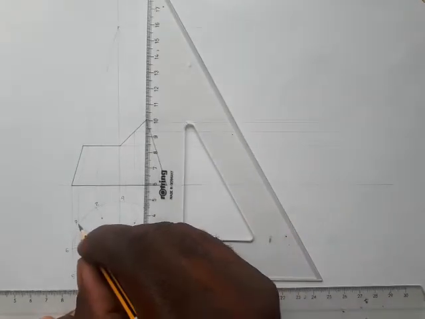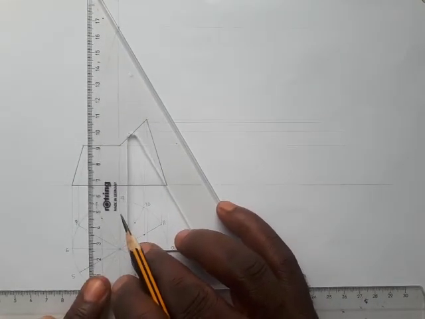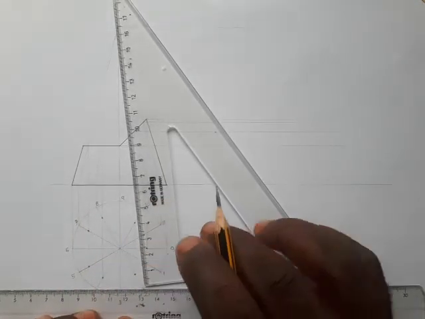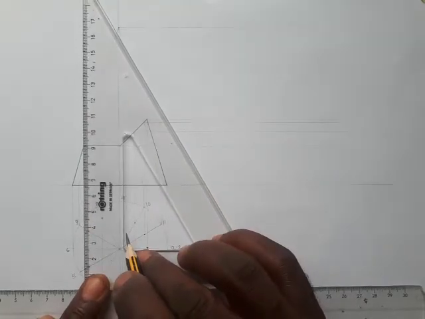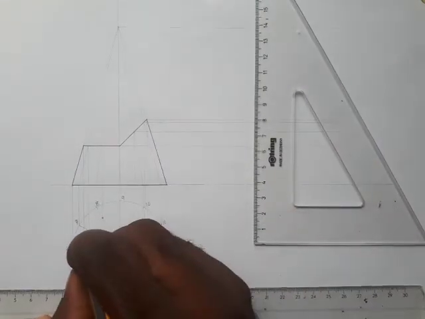And this is 7 and what? 5. So this is 7 and 5. From the top down, 7 and 5. 7, 5, and finally 6 alone. Thin lines, please.